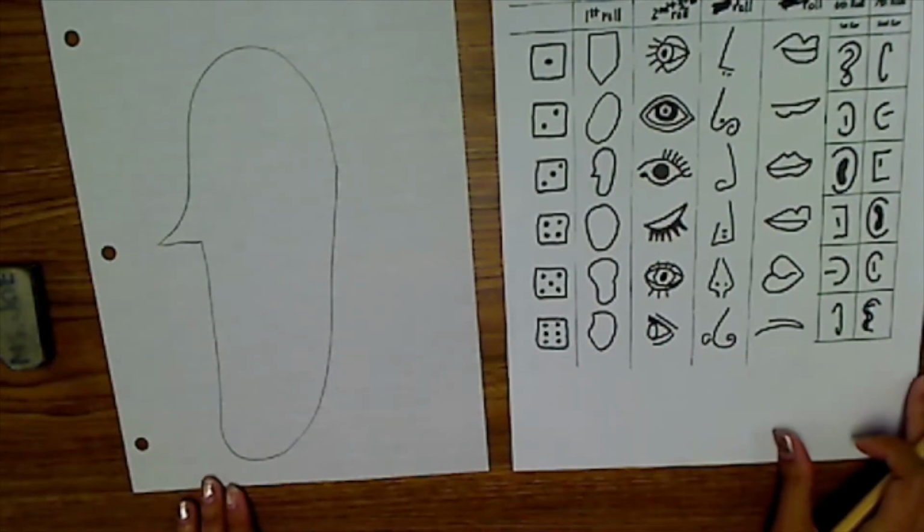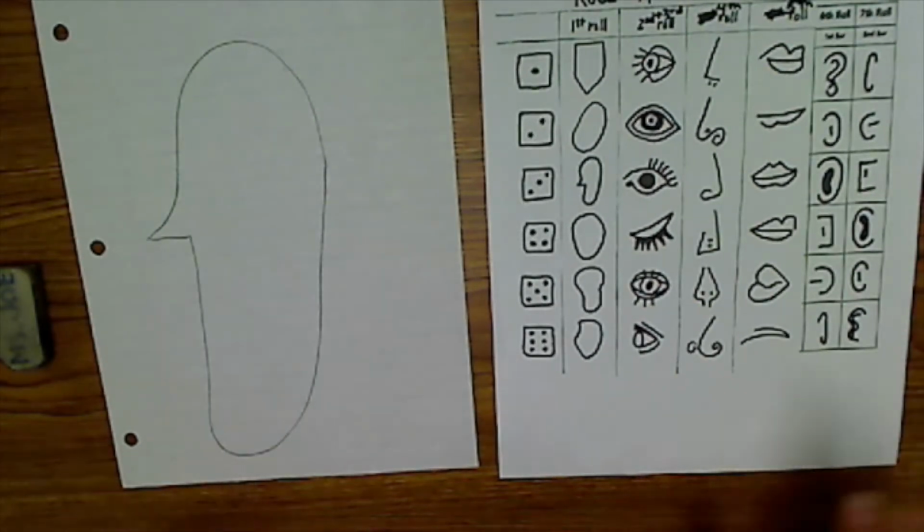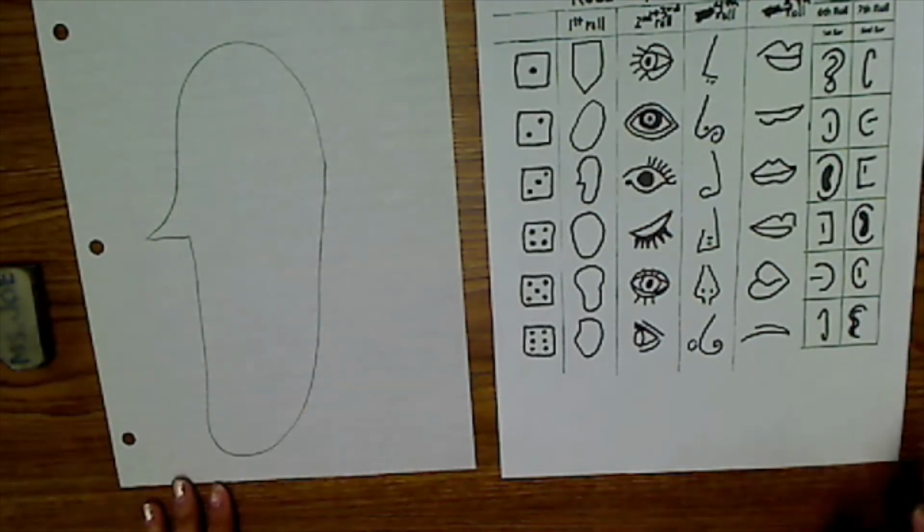So these portraits are meant to be kind of funny looking, kind of weird looking. Okay, I want you to have fun with it. Don't worry about it looking perfect. Just have fun with it.